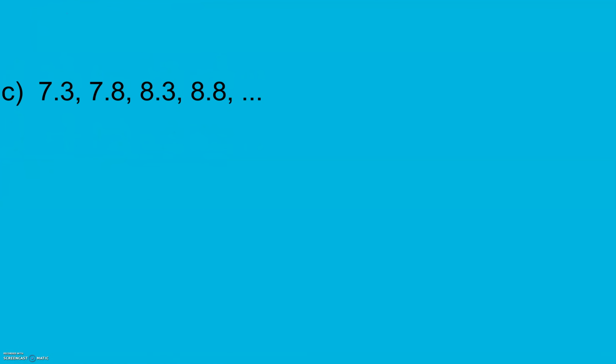See here, feel free to pause and give it a try if you'd like. Again, my framework, the part we have every time, is a of 1, the value of our first term. And then a of n, the value of any term, is the value of the term before it, a of n minus 1, plus our common difference. Here my first term is 7.3.